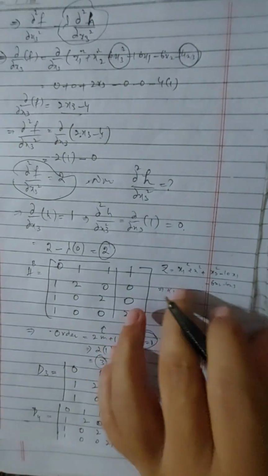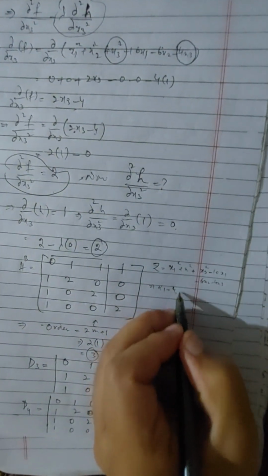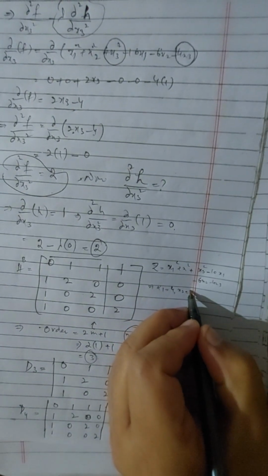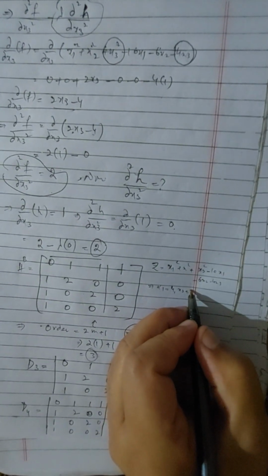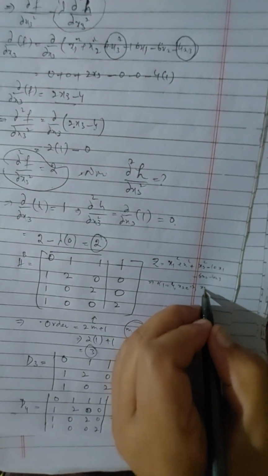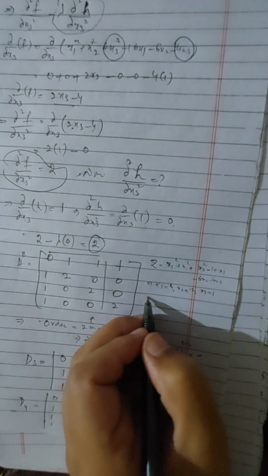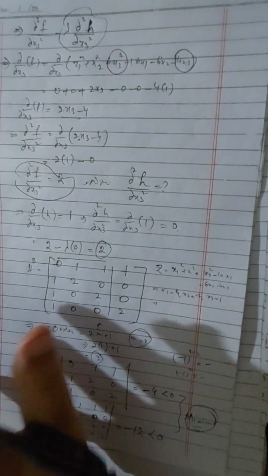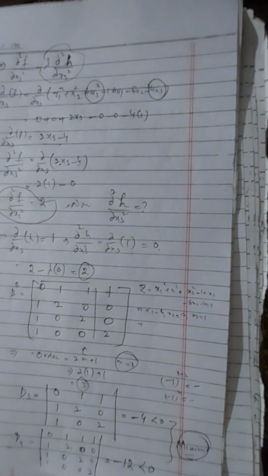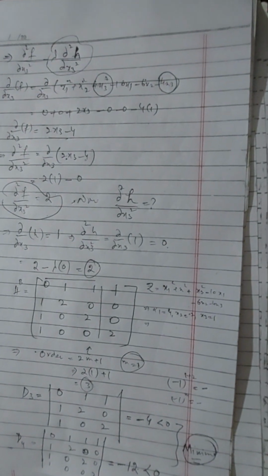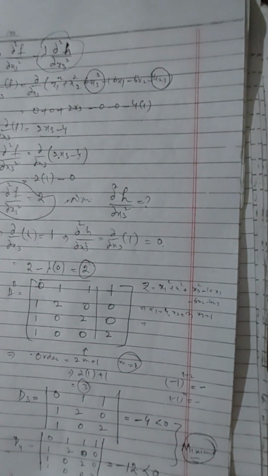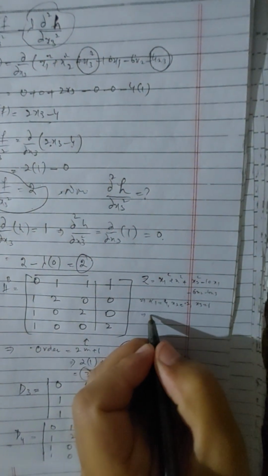Now x1 is equal to 4, x2 is equal to 2 and x3 is equal to 1. Putting the values, yes, 4, 2 and 1, these are the values.